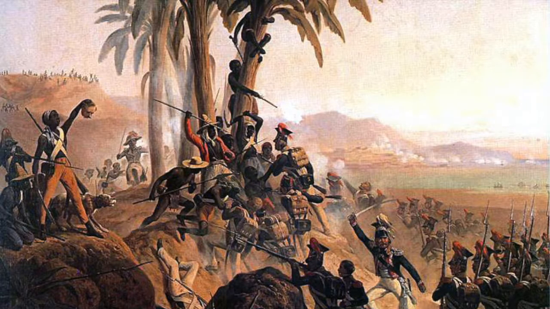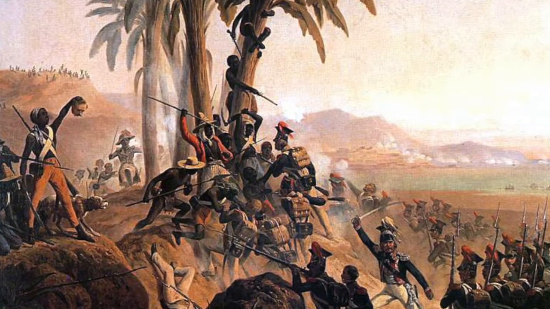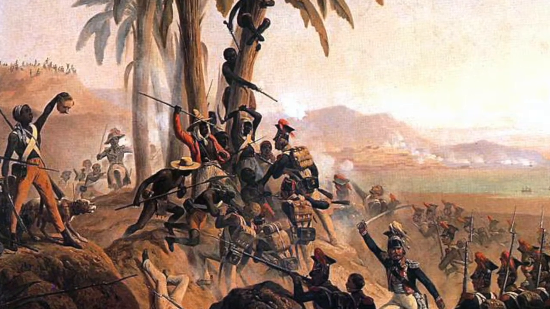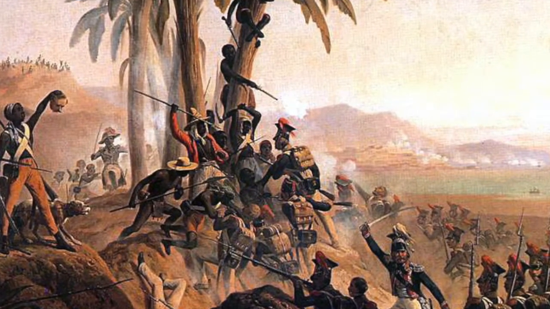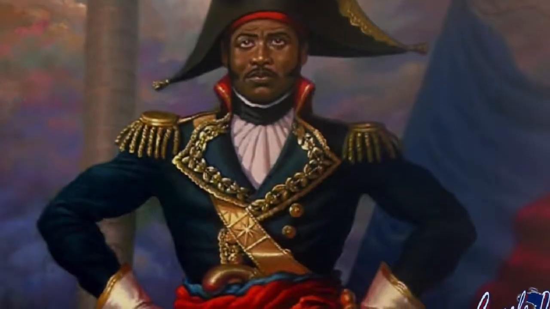Now we are off to the Haitian Revolution. It was a conflict in the French colony of Saint-Domingue, leading to the end of slavery and Haiti as the first modern republic ruled by Africans. Their main leaders were former slaves such as Toussaint Louverture and Jean-Jacques Dessalines.